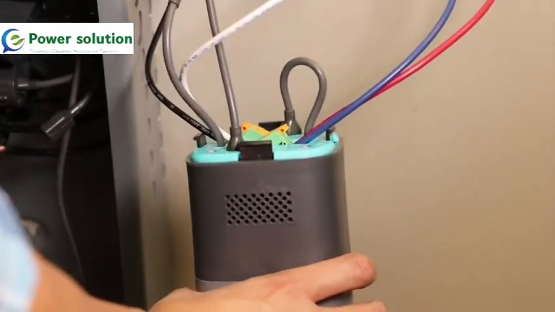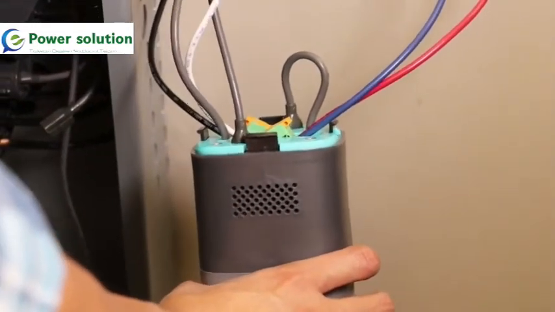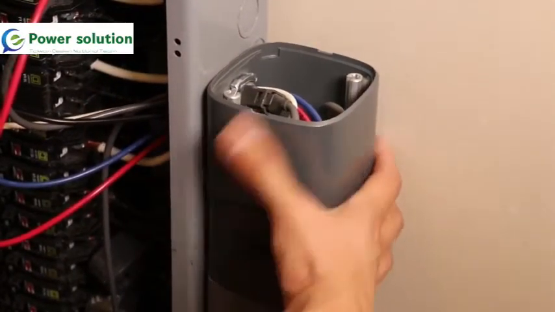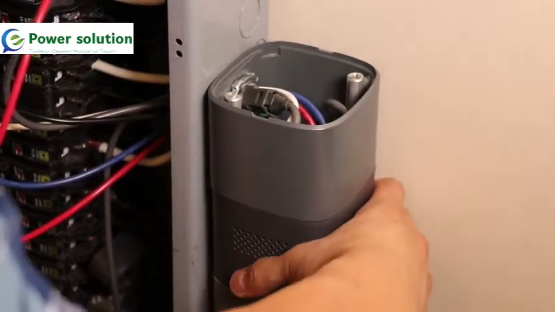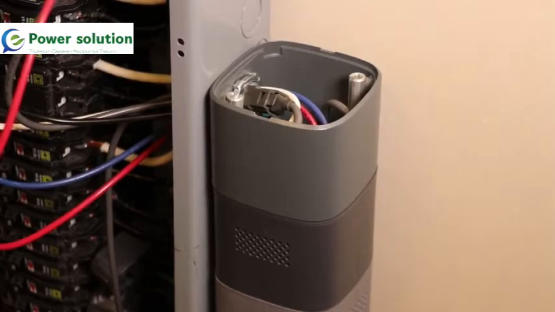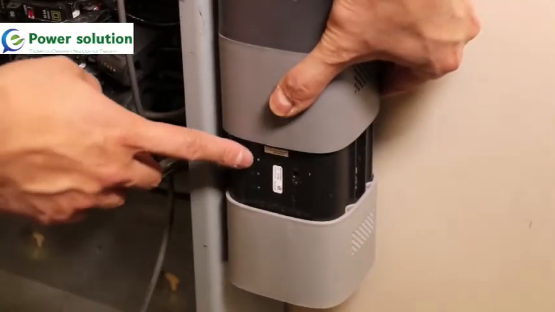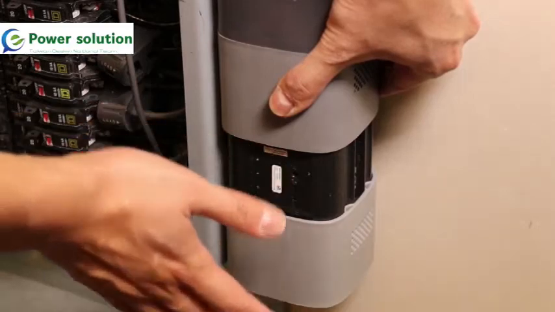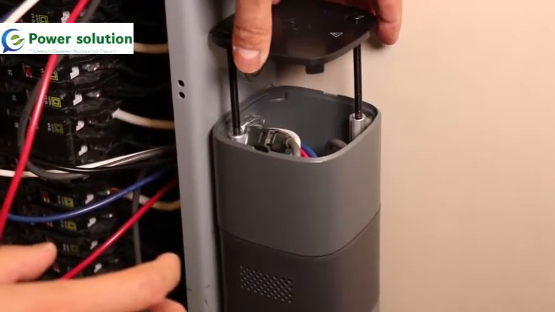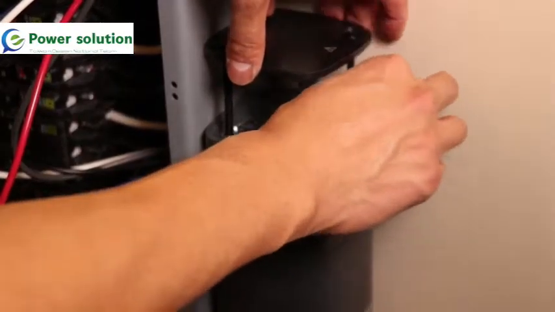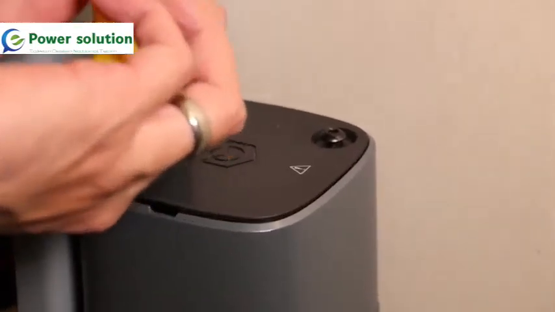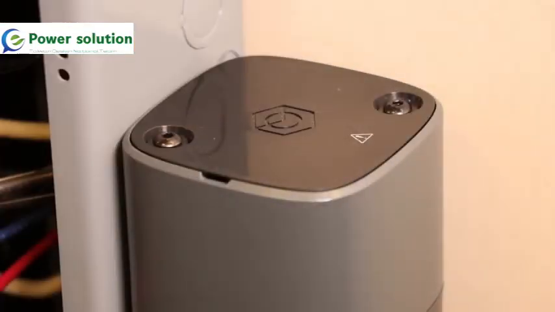After your system is connected, you want to bring the excess slack that you have back into the panel. The system will click into the field wiring compartment, and we will want to take our top unit and connect it onto the system. Don't forget to make sure that the diagnostic port is visible from the front side of the panel. We will put the end cap back on and thread the screws through. And you'll use a 3mm hex to tighten the top screws.